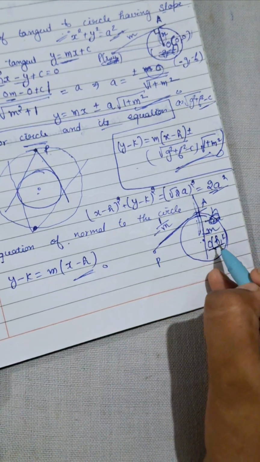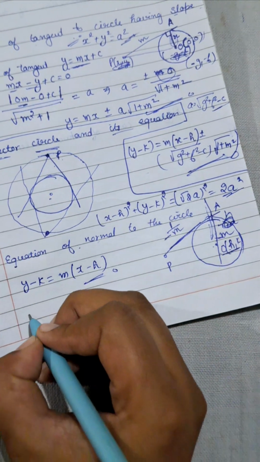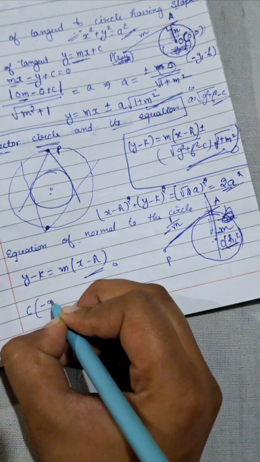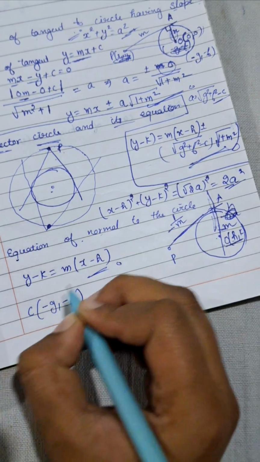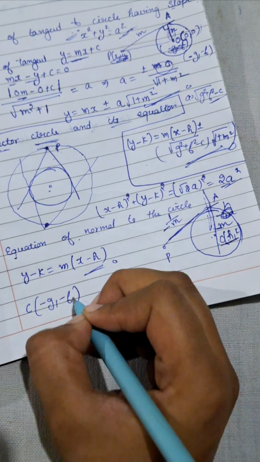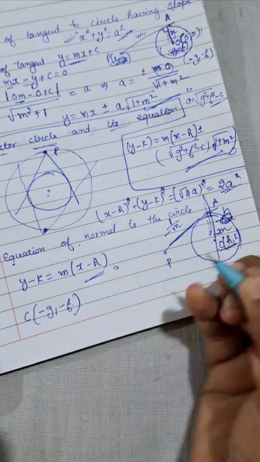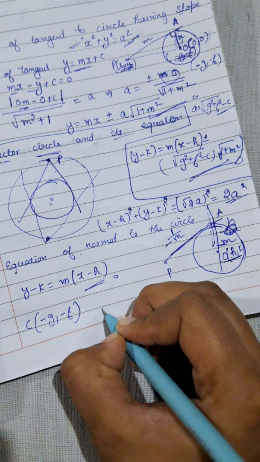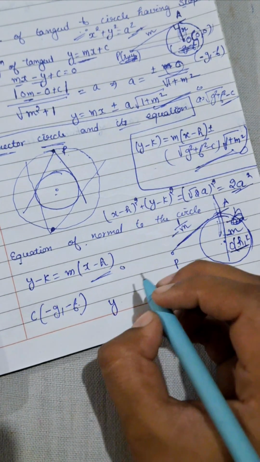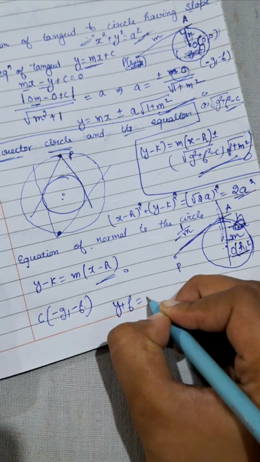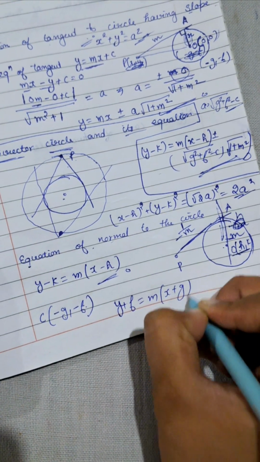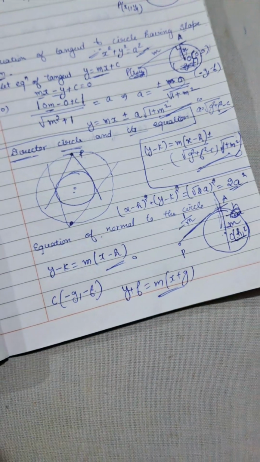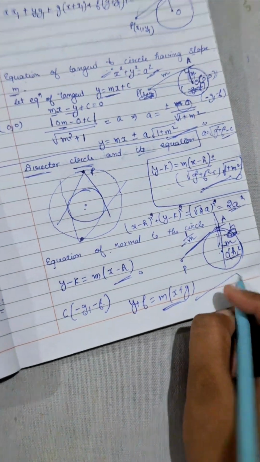But here I am taking (h, k). If we are taking the center as (-g, -f), then in place of h we put -g, and in place of k we put -f. So the equation of this normal becomes y + f = m(x + g). This is the required equation.